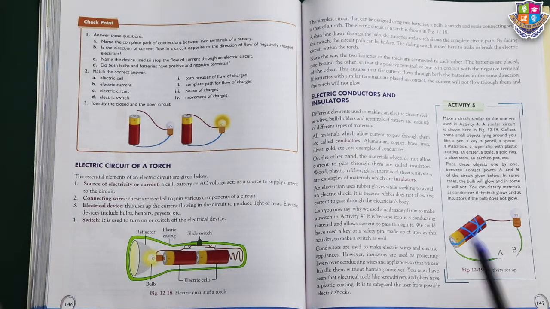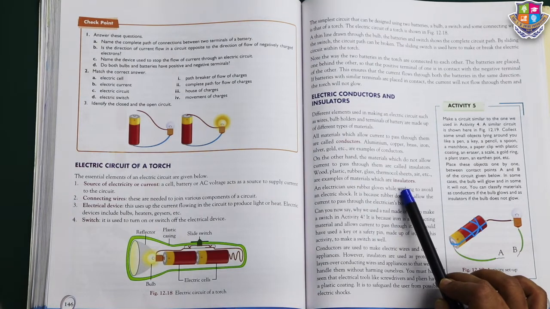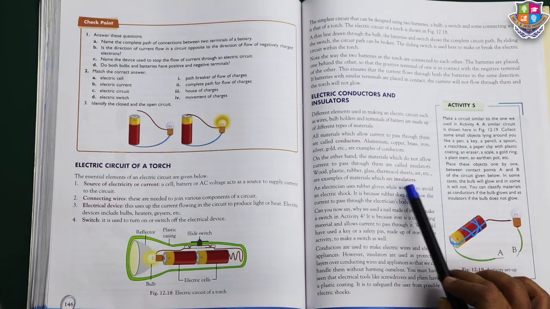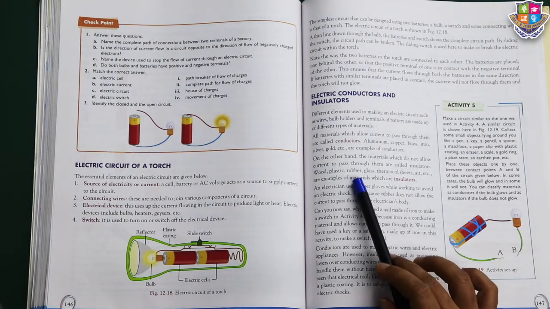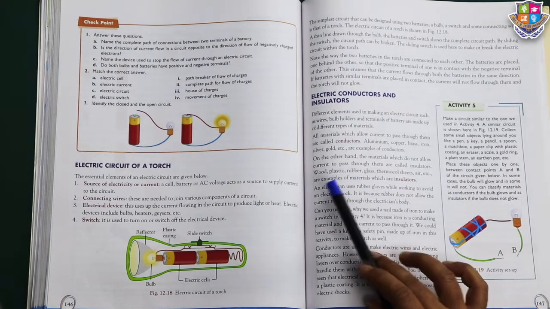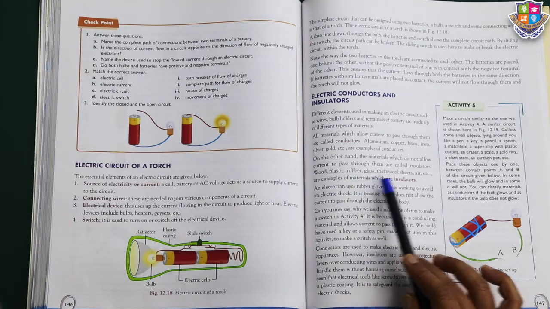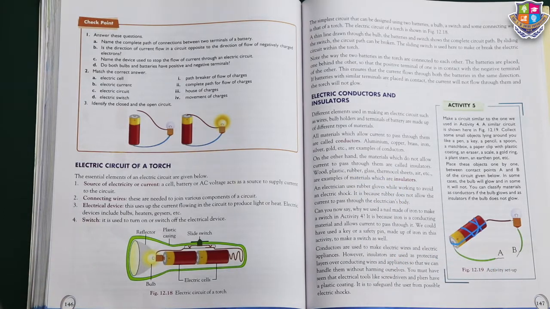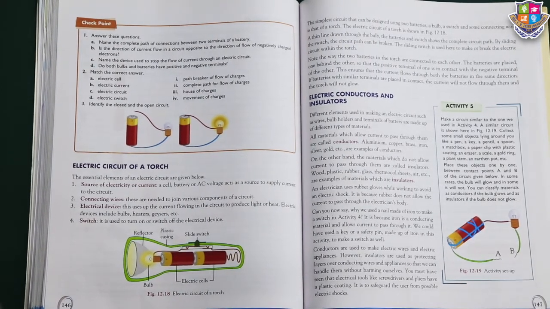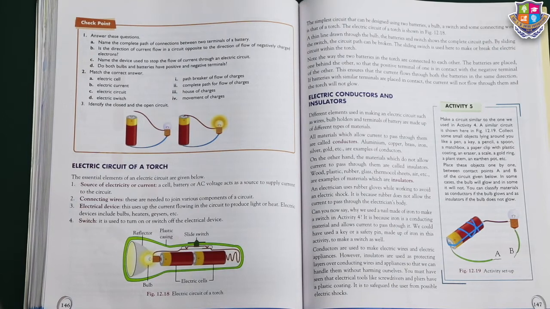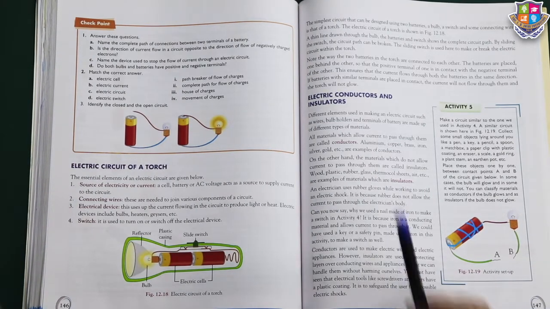On the other hand, insulators. Okay, why are you told to wear rubber slippers while handling wires? Because they are bad conductors of electricity. So wood, plastic, rubber, glass, thermocol, they are known as insulators because they do not allow electricity to pass through them. And you will not get any shock while wearing rubber gloves.